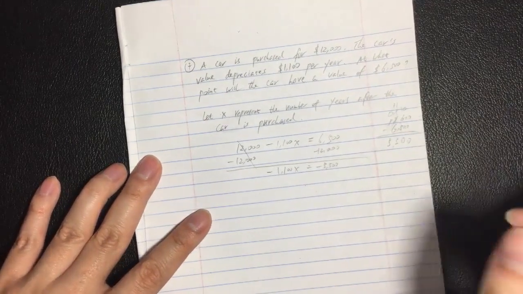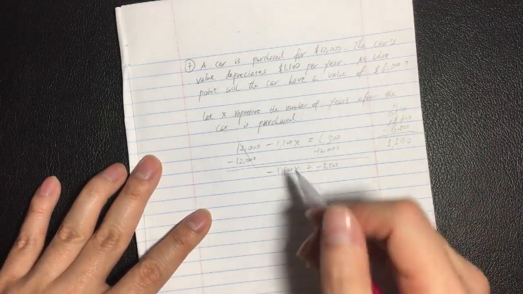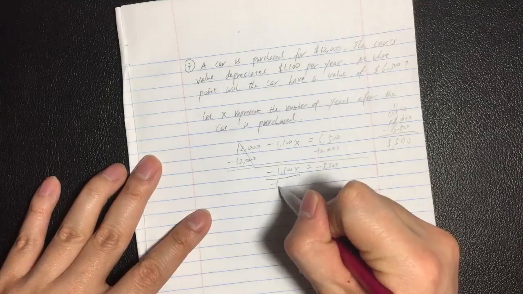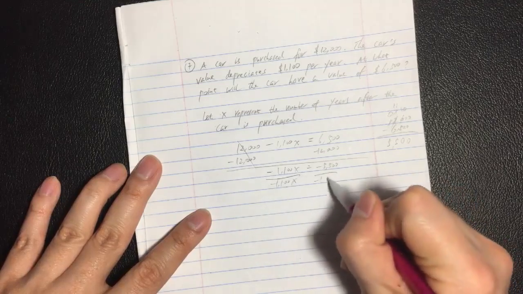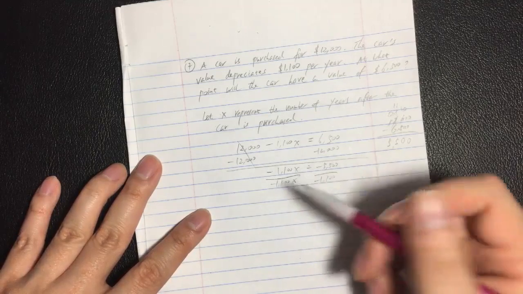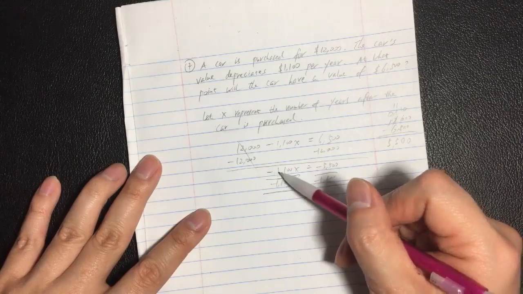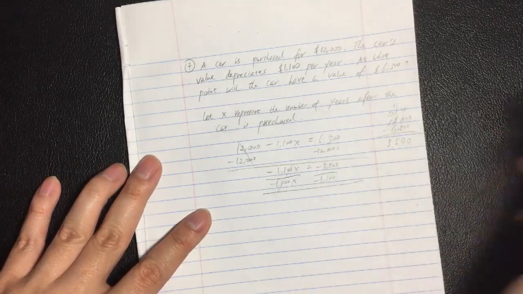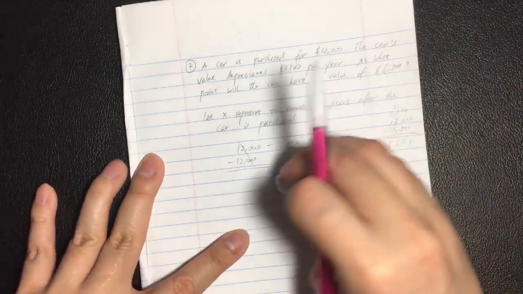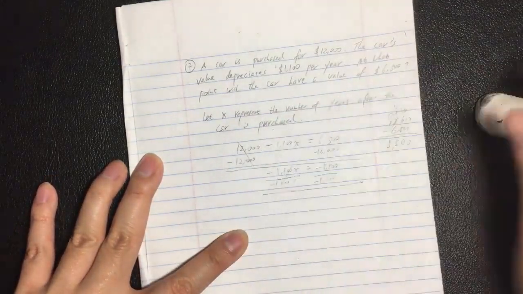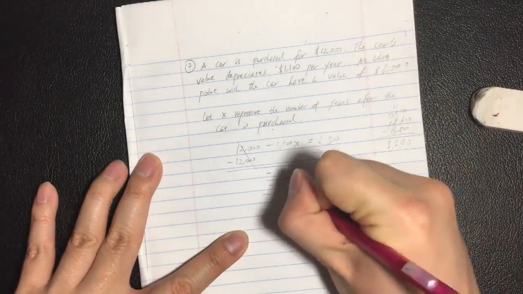Next, in order to get x by itself, I need to eliminate negative 1,100. So I divide both sides by negative 1,100.